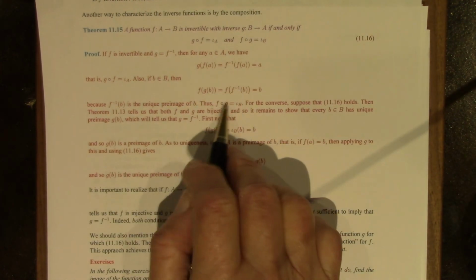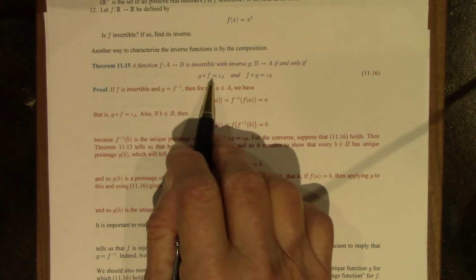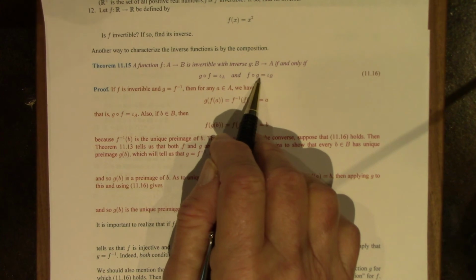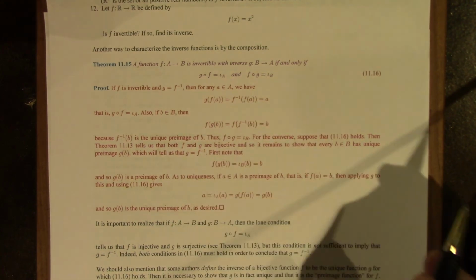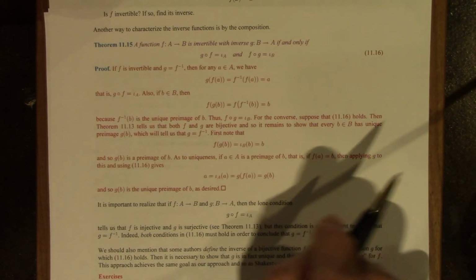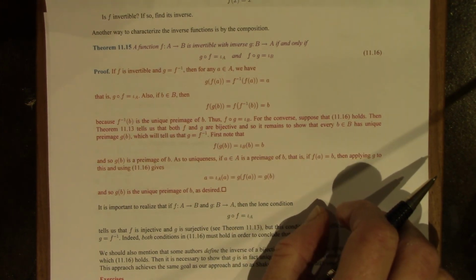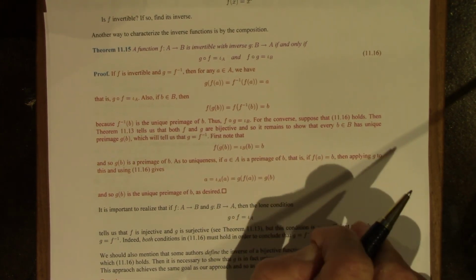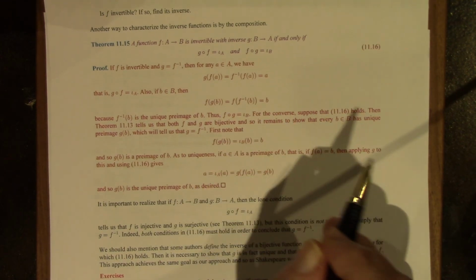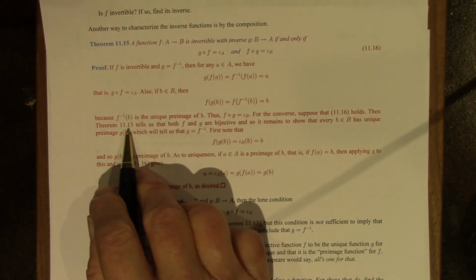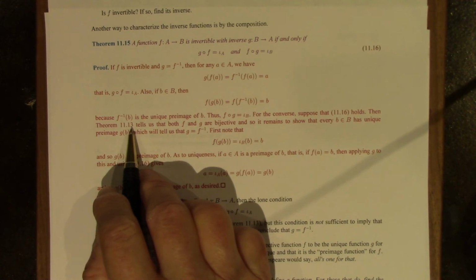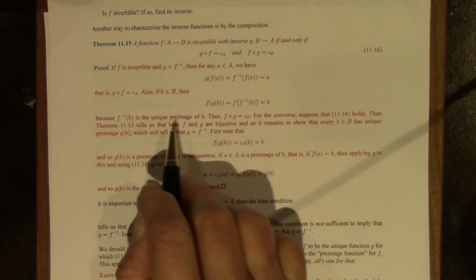As to the converse, we get to suppose that both of these are true, and we have to show that f is invertible and g is the inverse of f. Well, the theorem we just got through doing, that I said was very useful at times, is useful here.